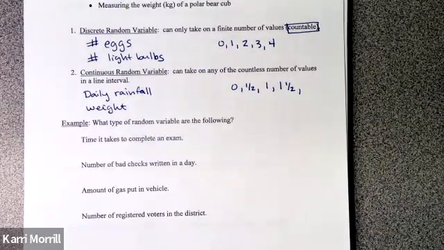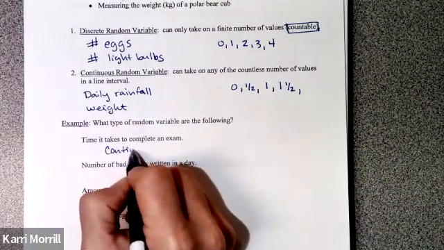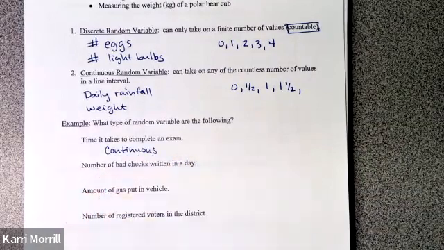Time it takes to complete an exam. So that could be continuous. In my opinion, maybe you could argue it's discrete, but if you had an actual timer, thinking about runners even, and you started the stopwatch and you stopped it, it's probably not going to stop very often on an exact second digit.